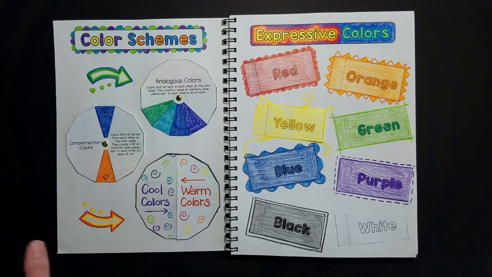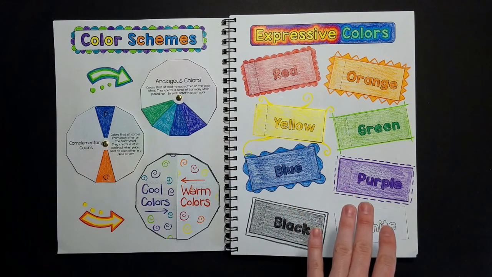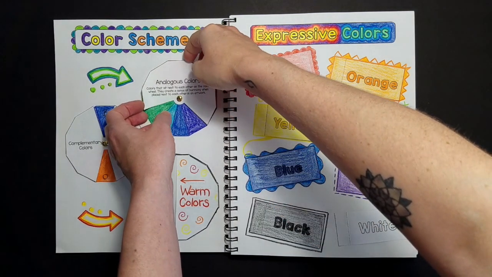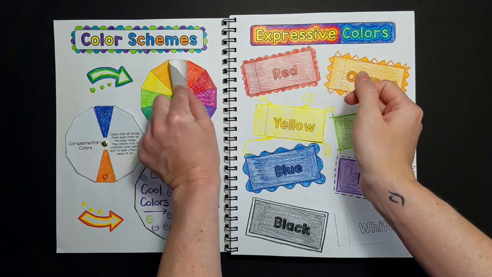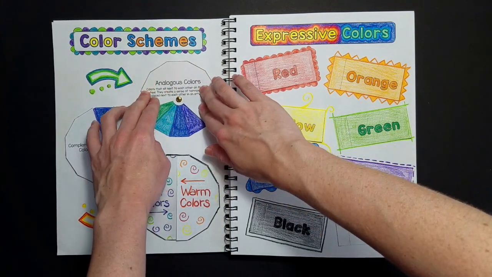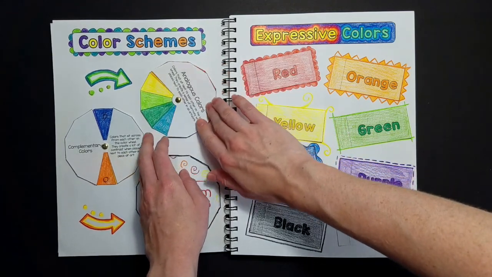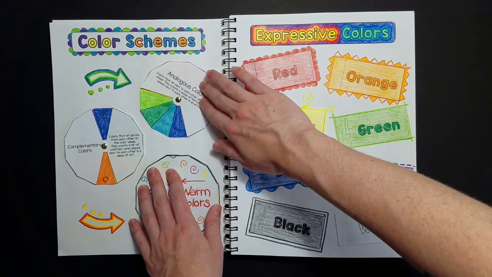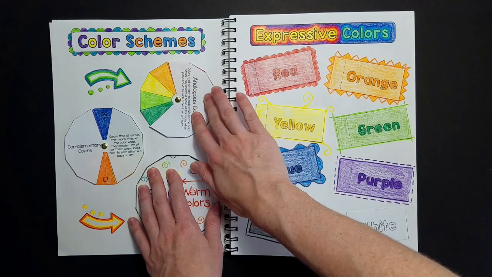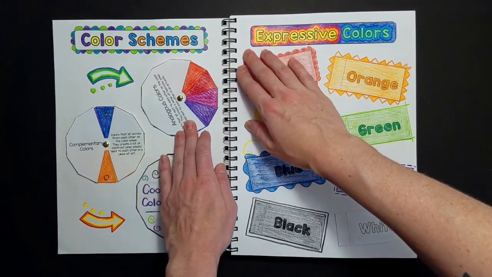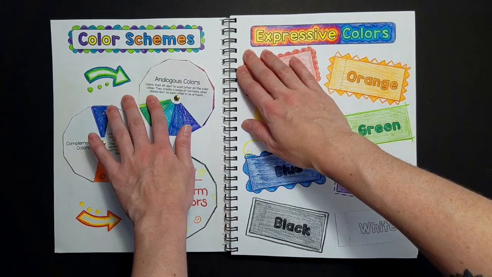Now over here we go to color schemes and expressive color. And the color scheme page is probably my favorite. So what your students are going to do is they're going to be making these little mini color wheels, and they're going to be coloring that in and attaching these color scheme covers with a brad so it can spin around. So with this analogous color one, if your students spin it, it shows them analogous color schemes. So if you need them to use an analogous color scheme in their work, this would be a great way to have them select one.